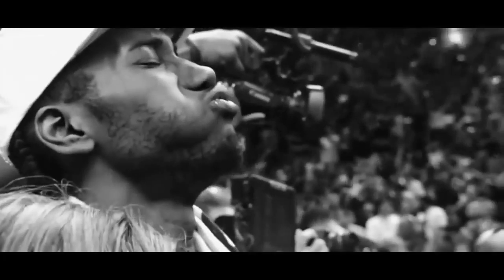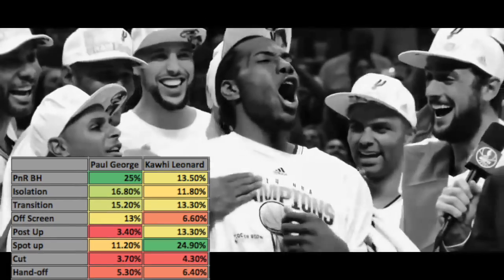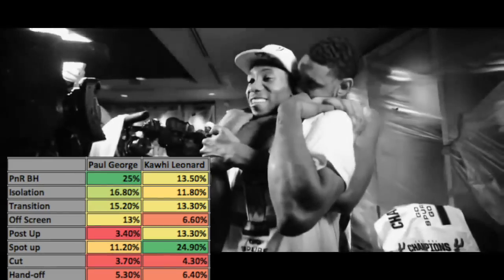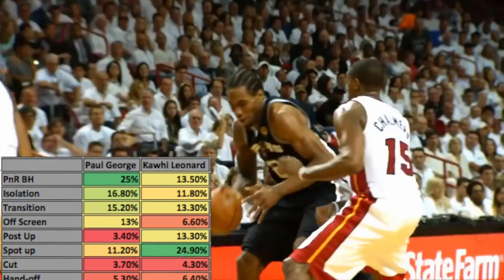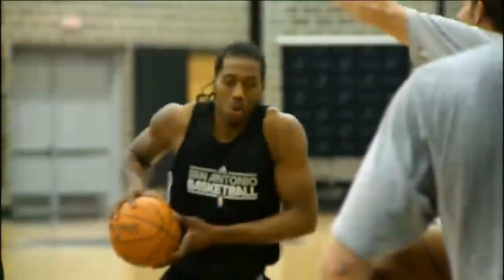And I want to go back to what I said earlier about the Paul George comparisons, because the fact of the matter is that they're very different players. When you look at how they're used, Paul George's usage percentage much more resembles that of a guard, whereas Kawhi Leonard is much more evenly distributed like you'd see a typical small forward. Paul George is much more of a pick and roll player, whereas Kawhi works better off the ball.